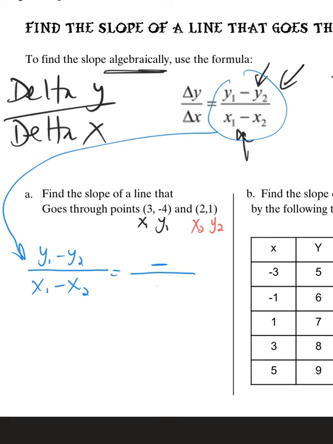I'm going to make sure that I have all of my pieces together that I want to have there. My y1 is -4, so I'm going to put that here. My y2 is 1, so I'm going to put that here. My x1 is 3. My x2 is 2.